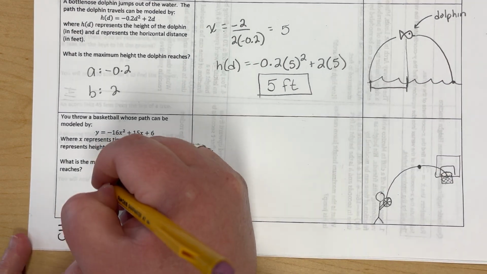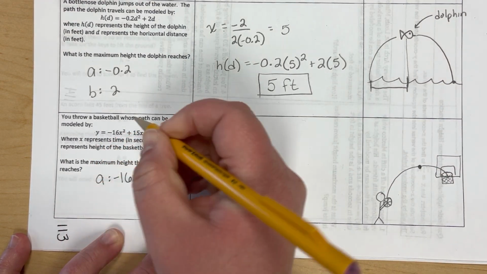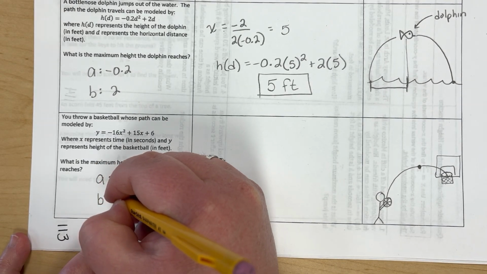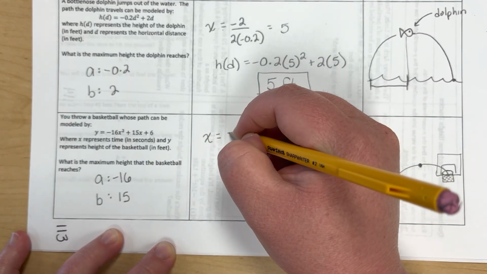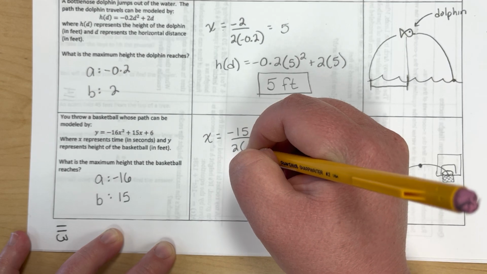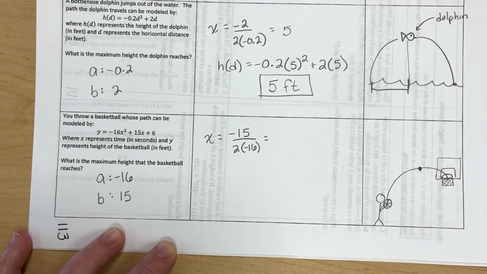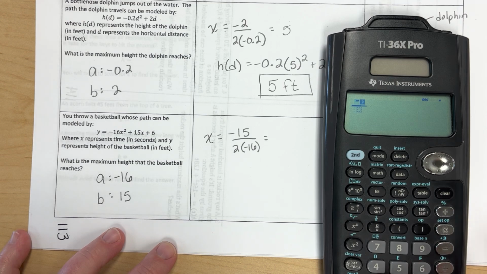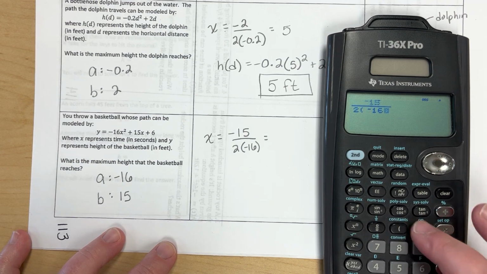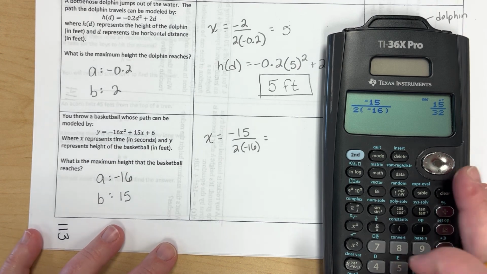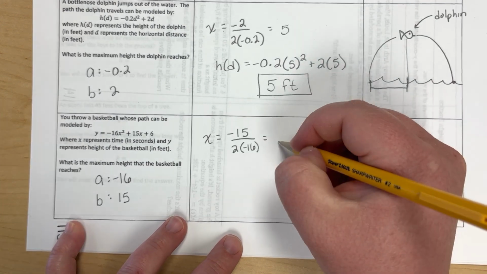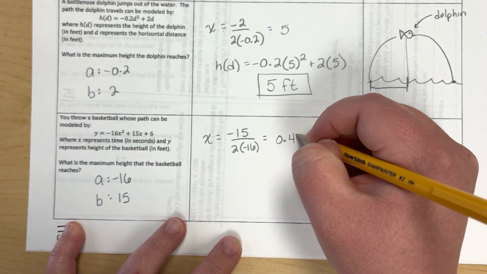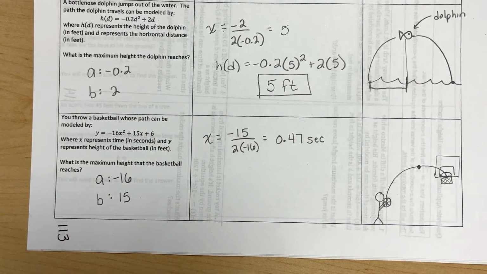Okay, so a in this case is negative 16. I get that straight from my equation. And b is going to be 15. So the opposite of b is going to be negative 15 over 2 times my a, which is negative 16. Let's take our calculator and figure out what that would be. We get 15 over 32. Let's go ahead and change that to a decimal and make it 0.47. So it takes just under half a second for that basketball to reach its maximum height.